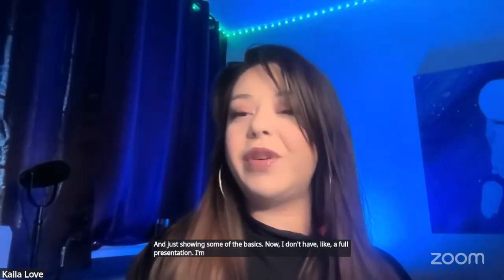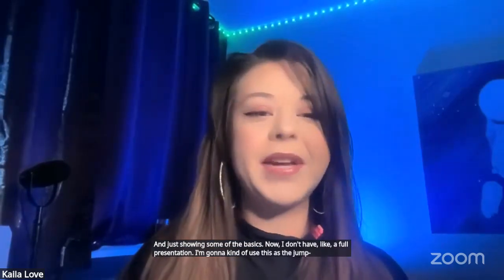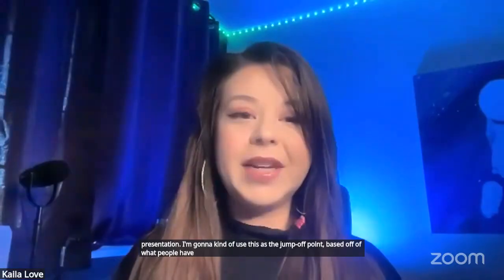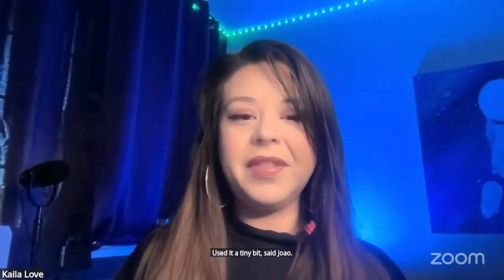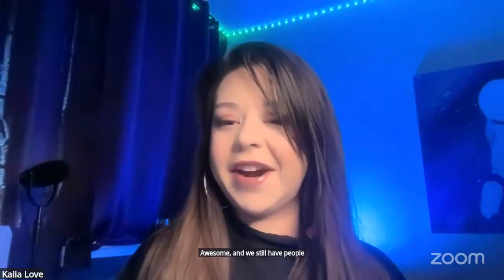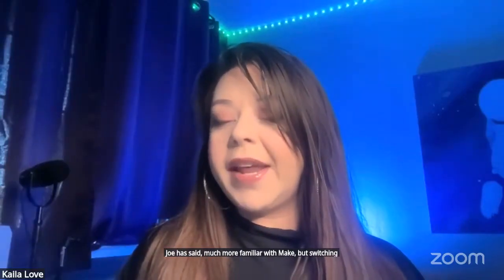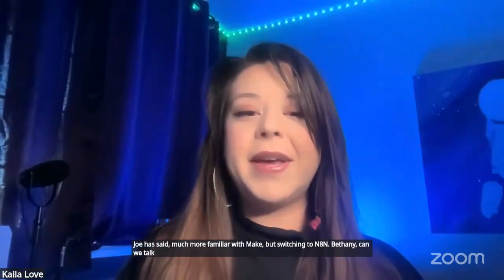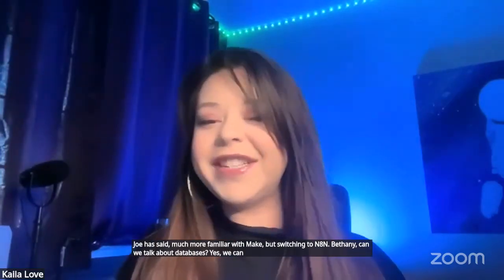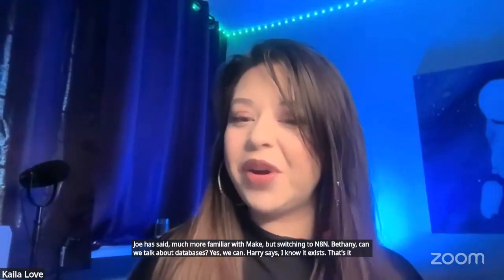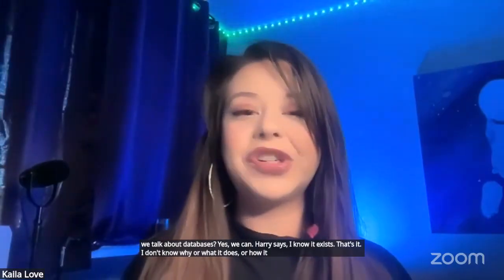I'm going to use this as the jump off point based on what people have used it for. A tiny bit, said Joa. Awesome. And we still have people coming in. Hey, Harry. Joa said, much more familiar with Make, but switching to n8n. Bethany, can we talk about databases? Yes, we can. Harry says, I know it exists. That's it. I don't know why or what it does or how it can or should be used.